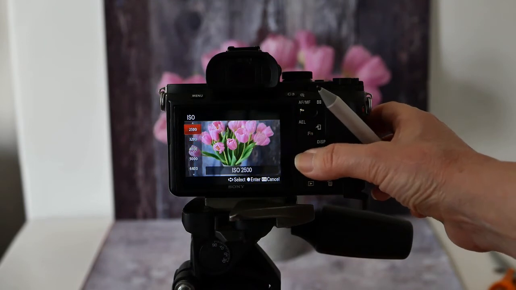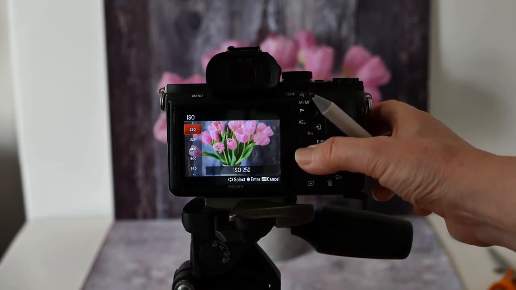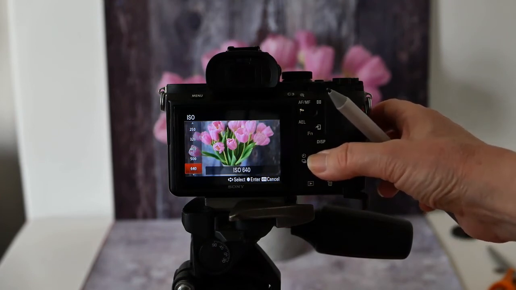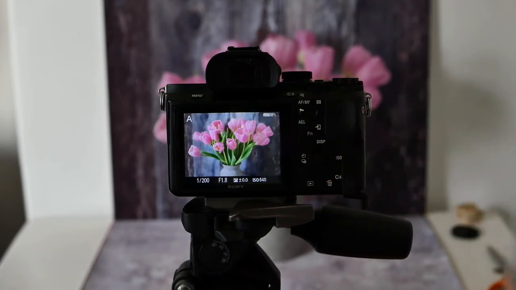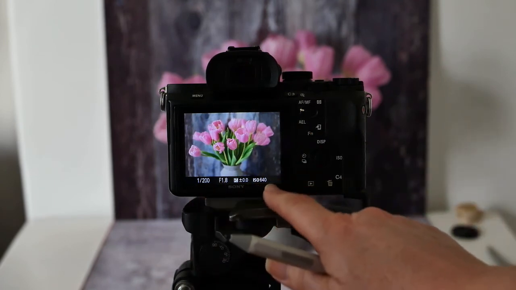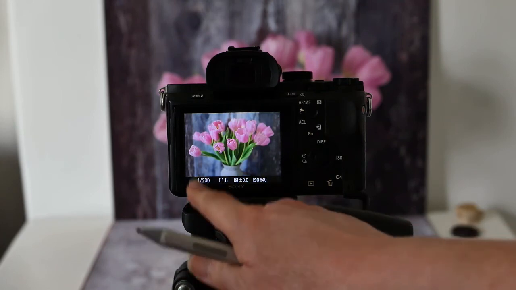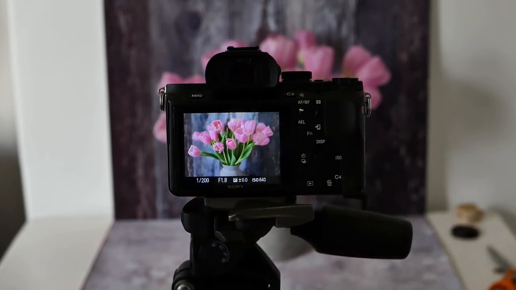So the best thing to do is only use the ISO as high as you need to. I'm not going to be too bothered if I'm using it at 640 and my shutter speed's 200 here. If I was in a rush, I wouldn't be too bothered about saying, well, my ISO is a little bit high and I didn't need the shutter speed to be that fast. I wouldn't be too concerned about that.